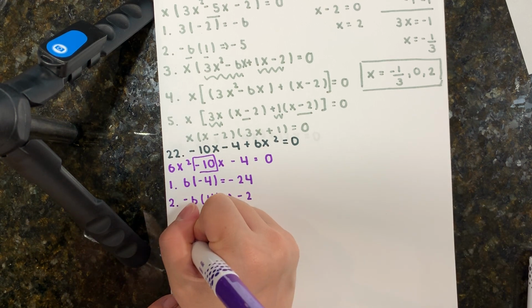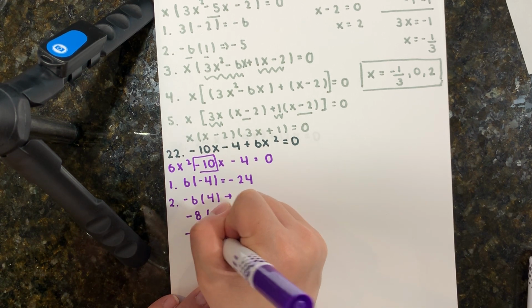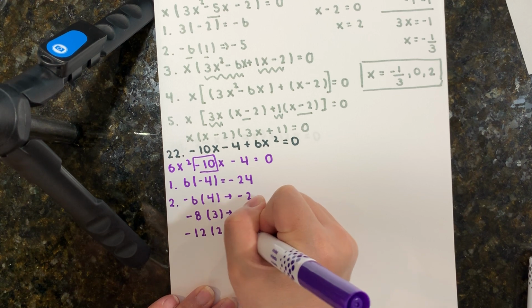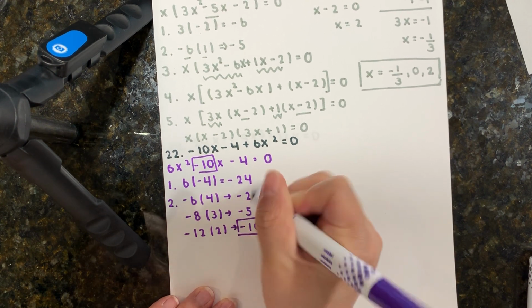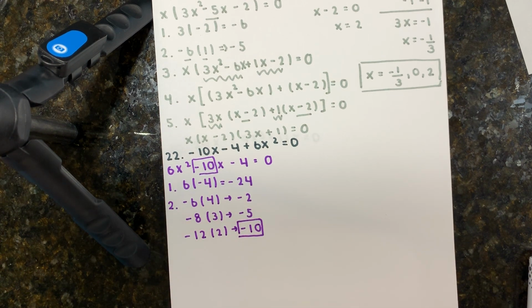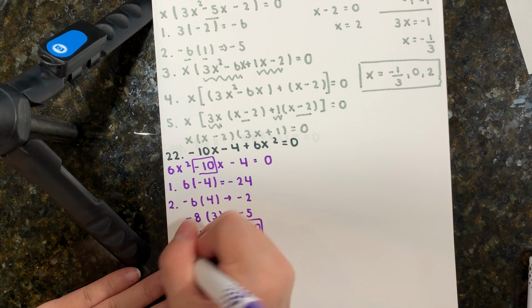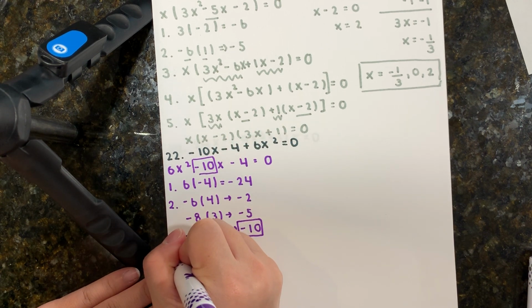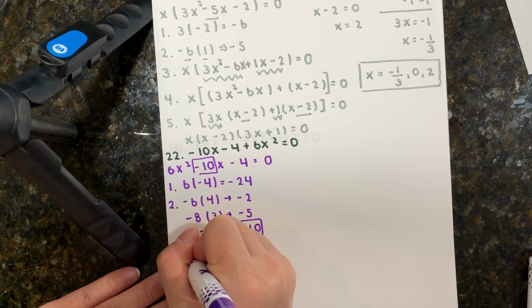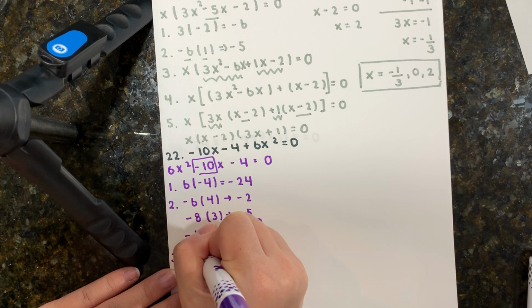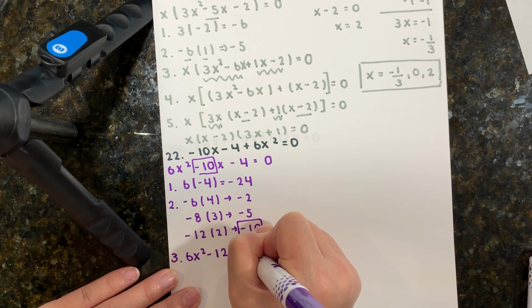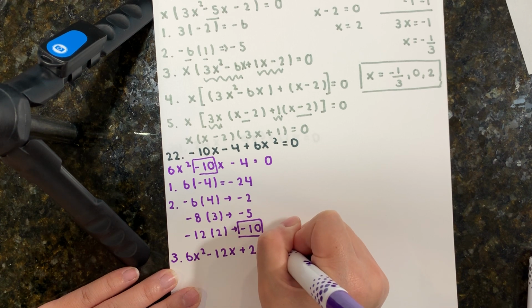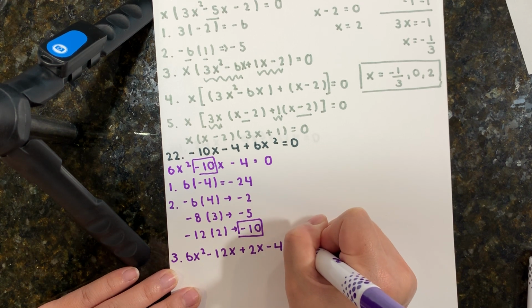Could do negative 12 and then positive 2, which would add up to negative 10. So again, the negative 12 and the 2 are going to become my two middle terms, replacing the negative 10x. So our step 3 would become 6x squared minus 12x and then plus 2x minus 4 equals 0.